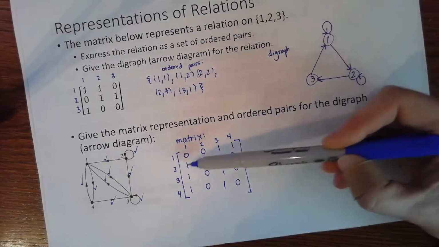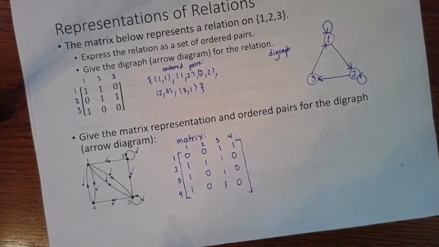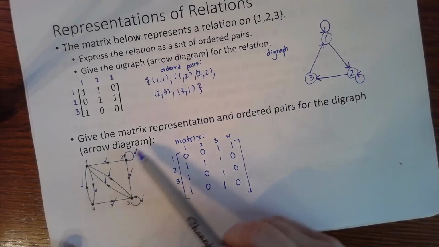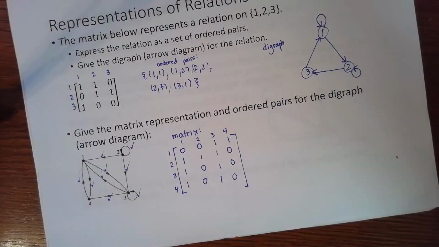There's 1, 2, 3, 4, 5, 6, 7, 8, 9 ones in our matrix. We should have 9 edges. So we've got 1, 2, 3, 4, 5, 6, 7, 8, 9 edges. Okay, so they should match up.